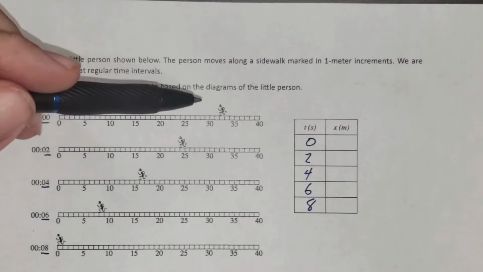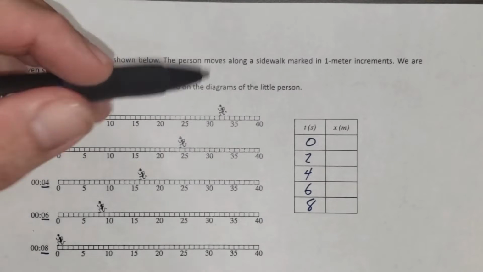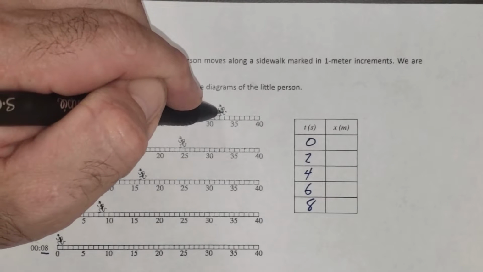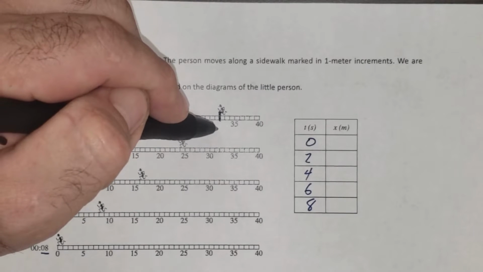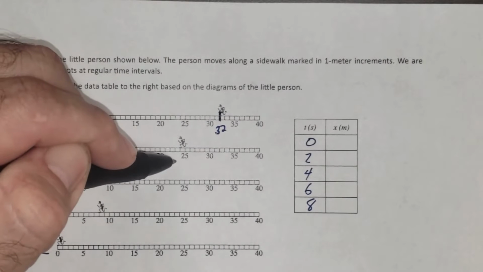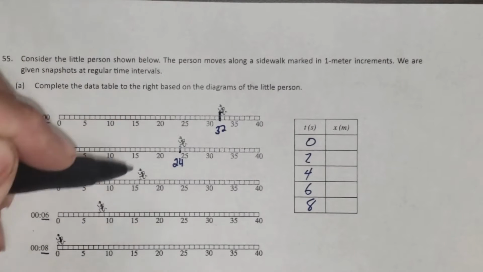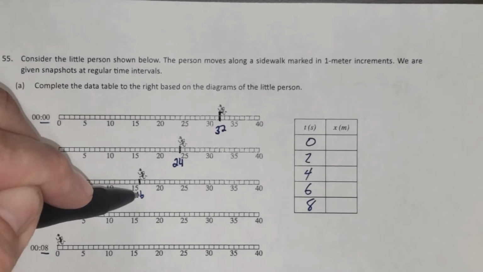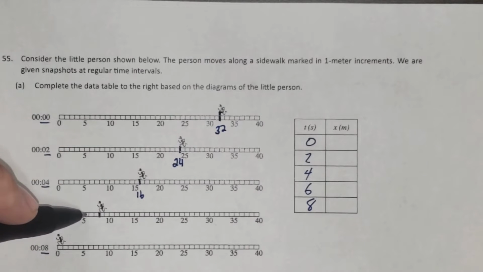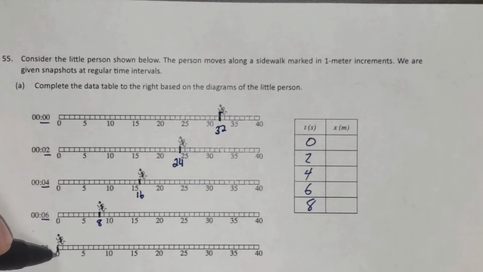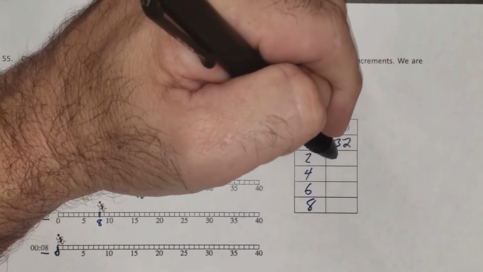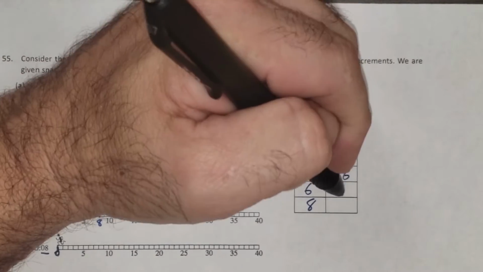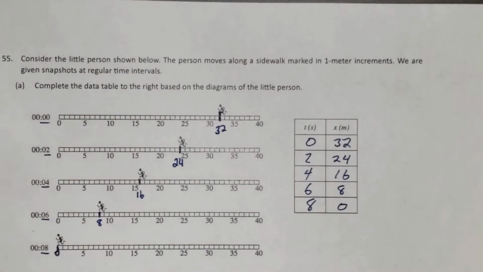Now, for the little person, if you look close, you can actually see his front leg is bent here at the knee, and then it comes straight down onto that. So we actually have, this guy is at 32 meters, this guy is at 24 meters, this guy is at 16, this one here is at 5, 6, 7, 8, and this one is at 0. So we'll record those values here. We have 32, 24, 16, 8, and 0.